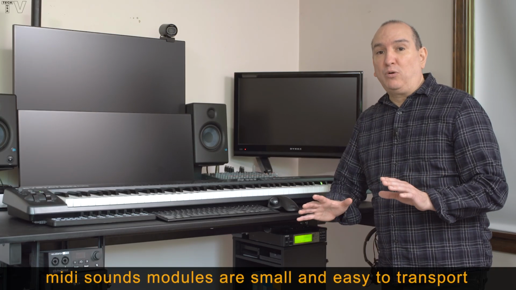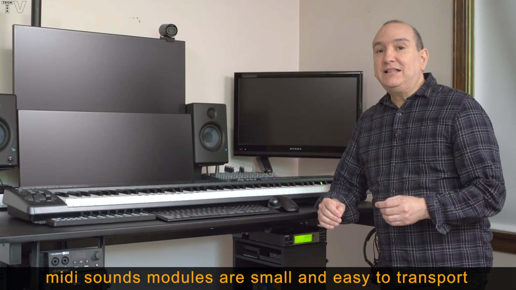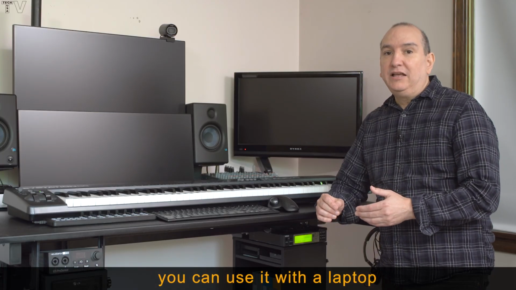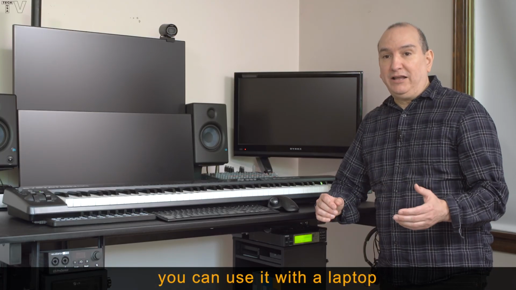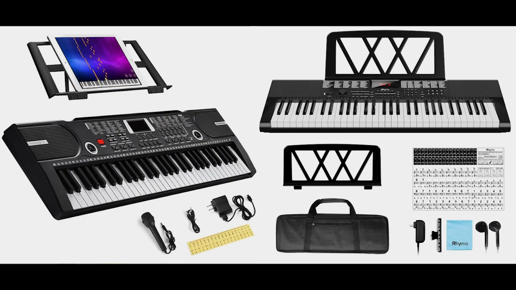I also want to say I like having MIDI sound modules instead of having a full keyboard where the synthesizer's built in. The reason I say that, if you have the MIDI sound module, you can use it on Mac, PC, you could take it up to open mic night with you. You could do whatever you want, and you know you're going to have the exact same sound. And some keyboards do have a little bit different sound than others, so that's why I think the MIDI sound module is the better way to go.